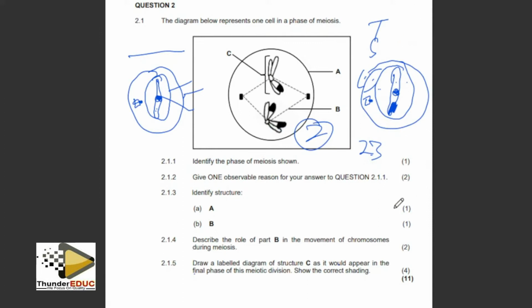Then they're asking you, how many chromosomes were there in the same phase of meiosis 1? There were 4, because meiosis 1 halves the chromosome number. So if meiosis 1 is 10, then meiosis 2 is going to be 5. So that is half the chromosome number.